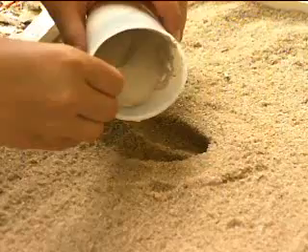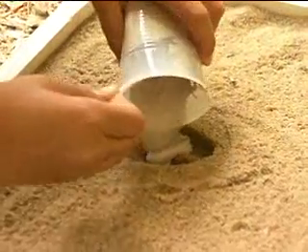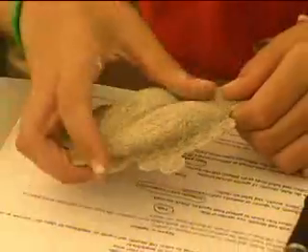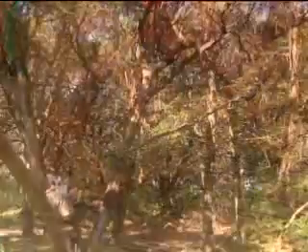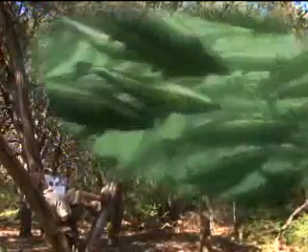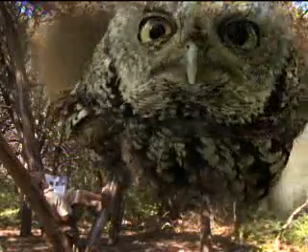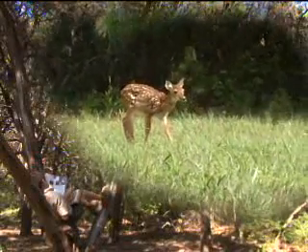You might also find animal tracks while you're looking down. Your Boy Scout handbook tells you how to go about preserving and collecting those tracks. You know, with a little work and study, it won't be long before you're filling up your list of animals in your Boy Scout handbook.